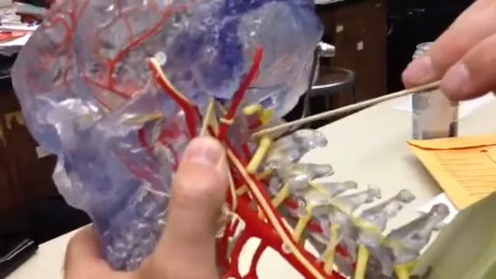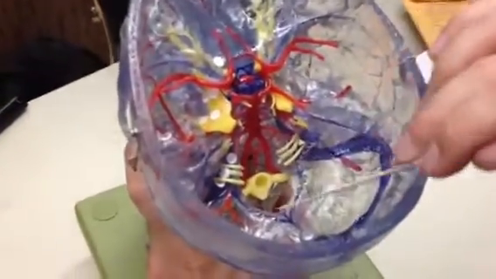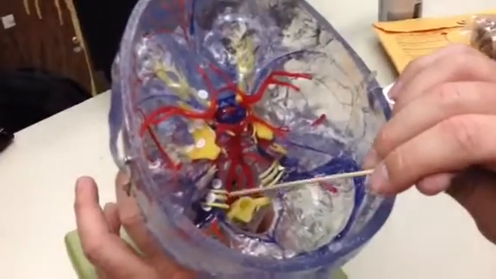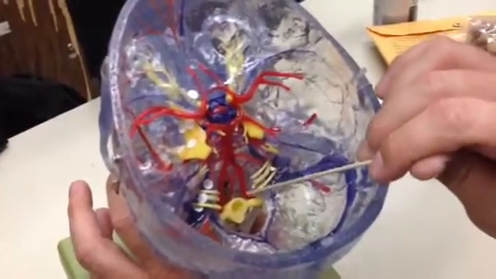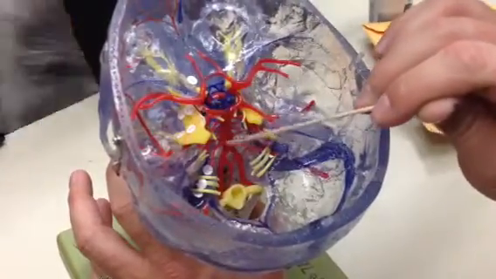Now, if we follow the vertebral artery, we see it going through the foramen magnum, right? See it going through the foramen magnum. So now we're on the inside. Here's the foramen magnum. This is your left vertebral artery and your right vertebral artery. They converge to form the basilar artery.